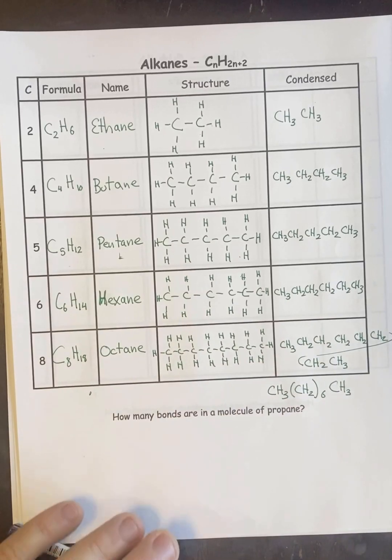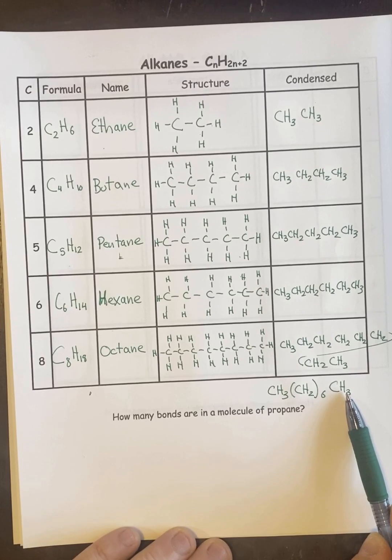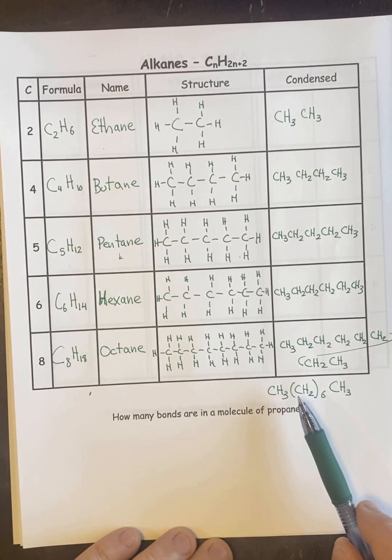This means the same thing as that. It's basically saying I just take the CH2 and repeat it 6 times in a row, and then I end with the CH3. You don't get to write that on the Regents ever.